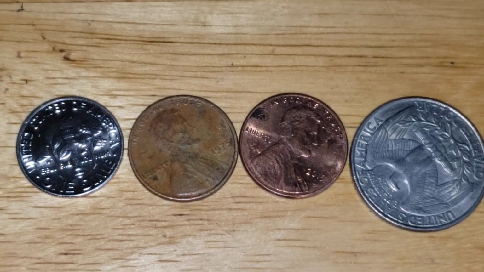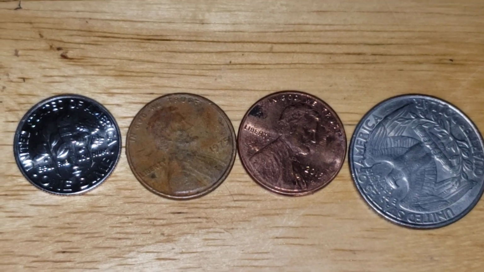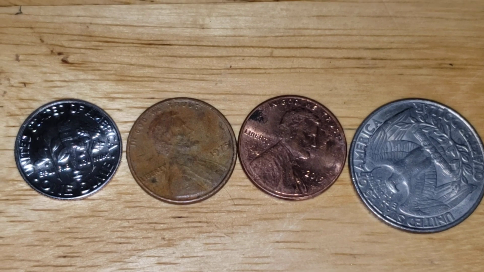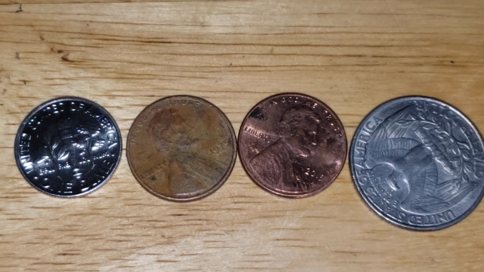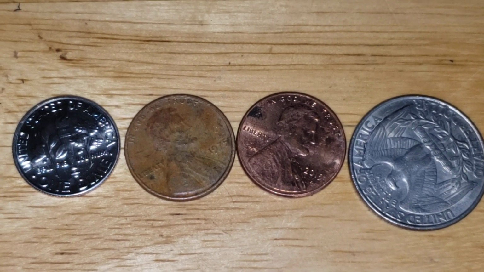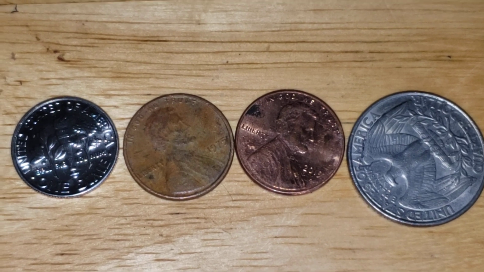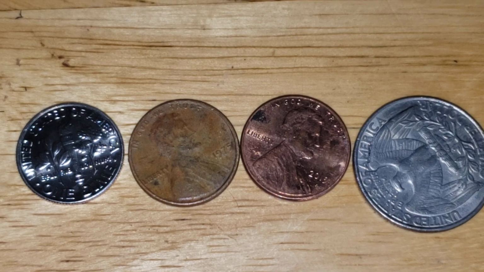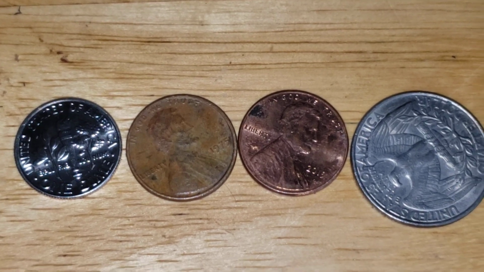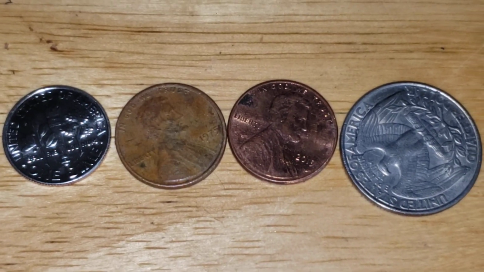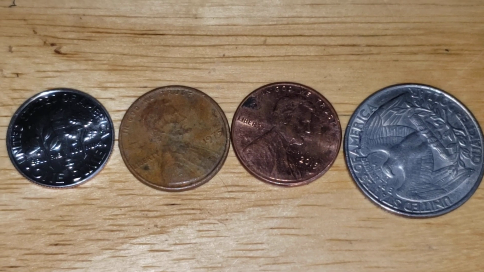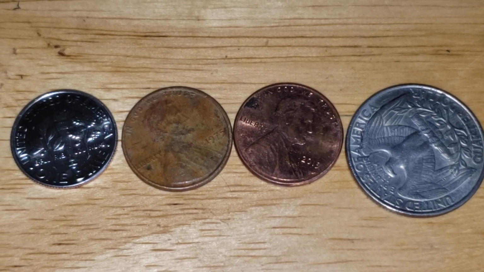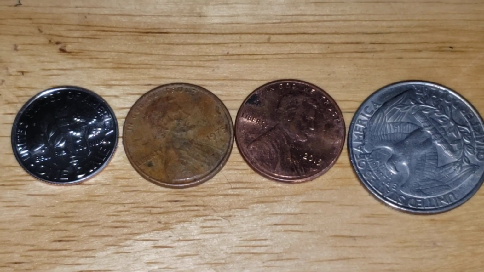Figure out what coin it is and how much it is worth. Remember, you can pause the video.